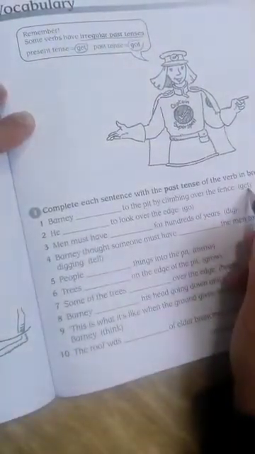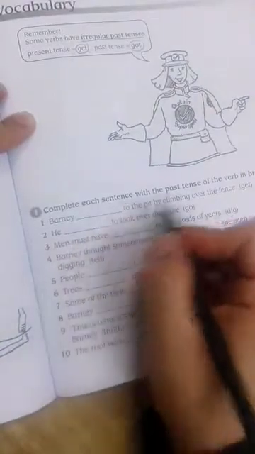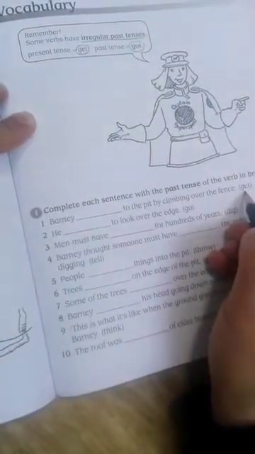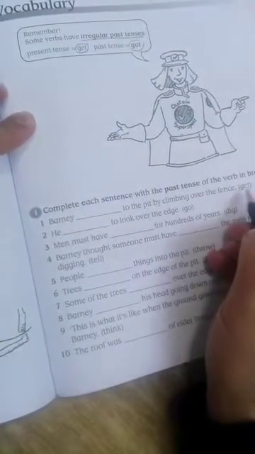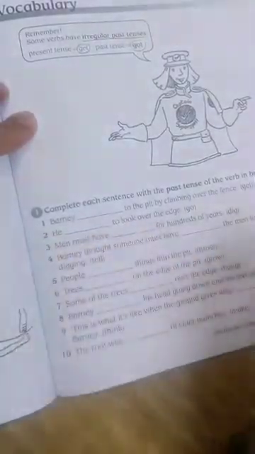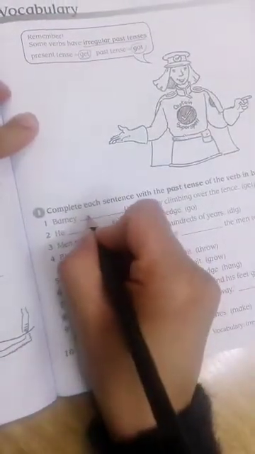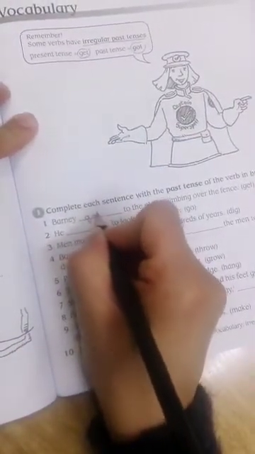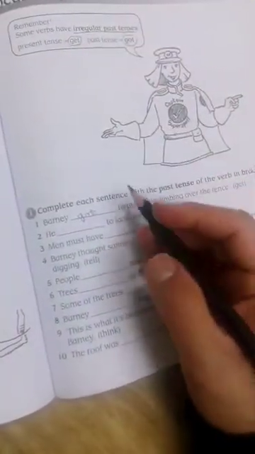So we have the verb get, and what's the past tense of the verb get? Excellent, it's the verb got. So get, got, as we talked about in that book. Okay, as it's written here.